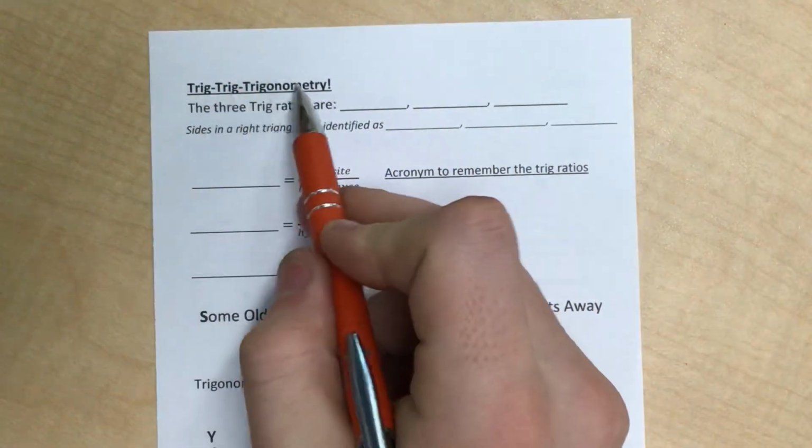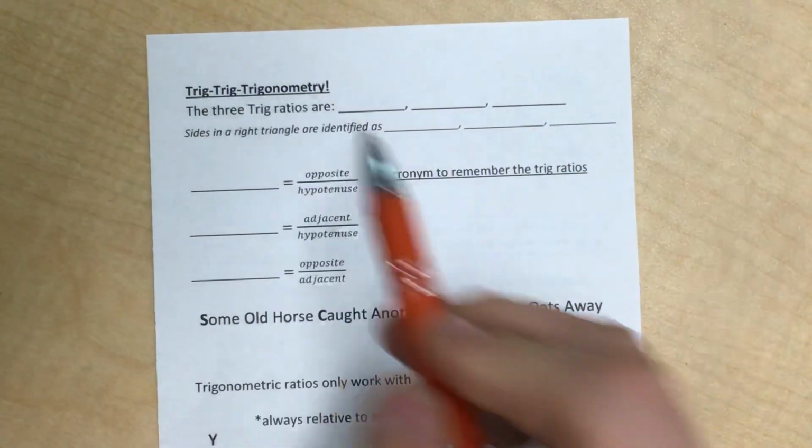So let's jump in. Trigonometry, trigonometry. I think there's a song about that. That's kind of why I put it up there.